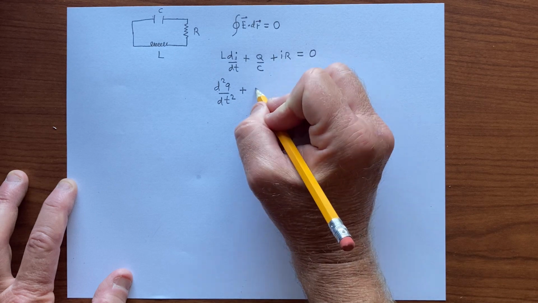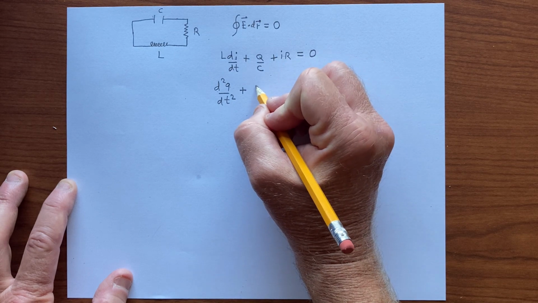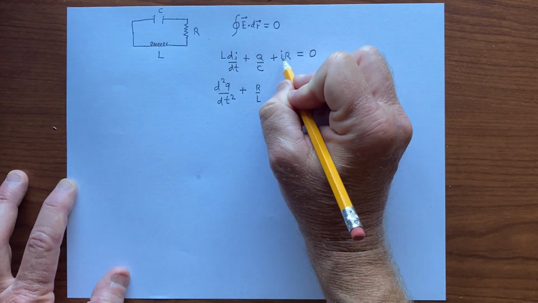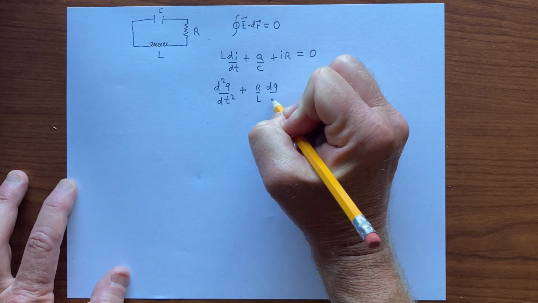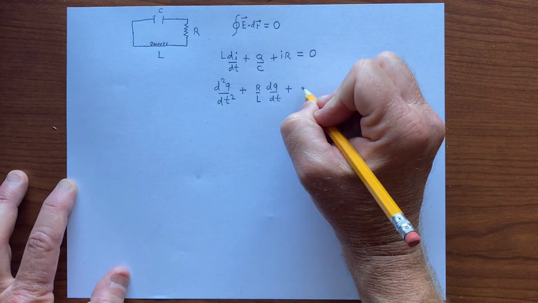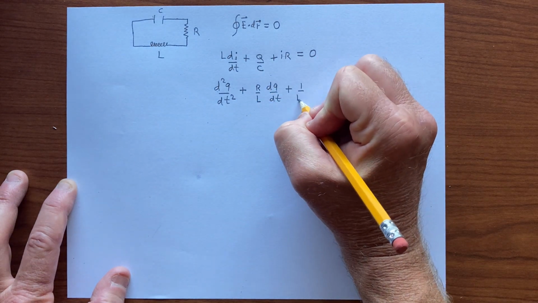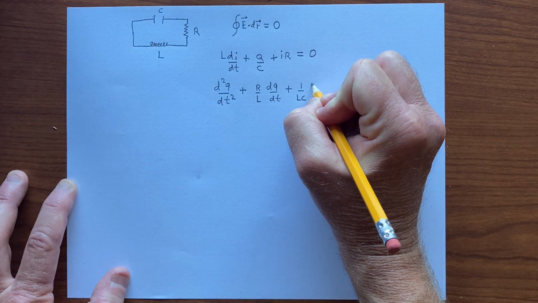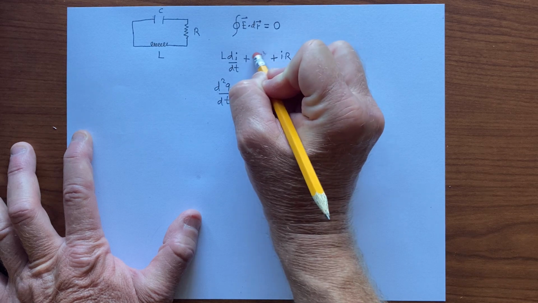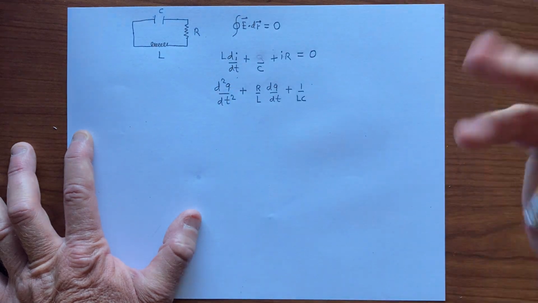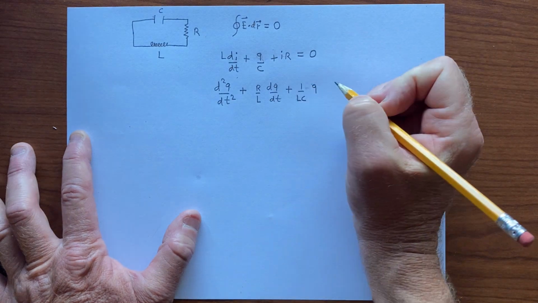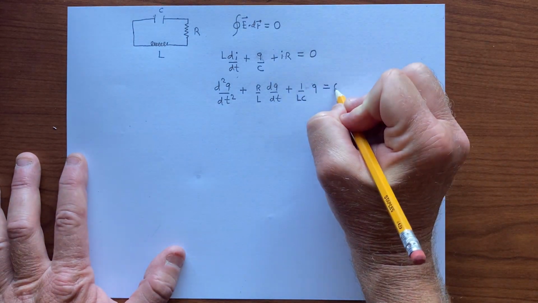So we have R, but we've divided everything by L, so we have R over L. The I is dQ by dt. And now we can have this term. We've divided by L, so we get 1 over LC, and we have charge itself. Now that I've used little q, let me write little q here. That's actually what I've been doing all along. So q over there, and that's equal to 0.